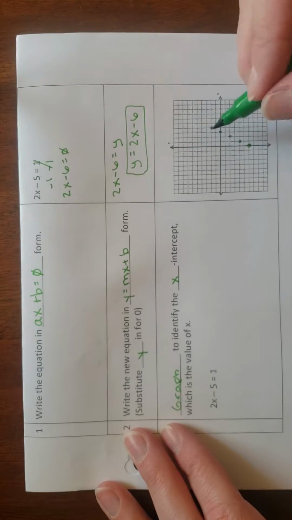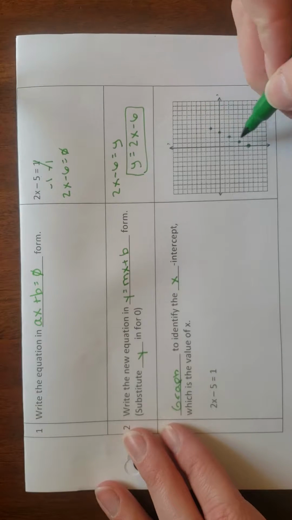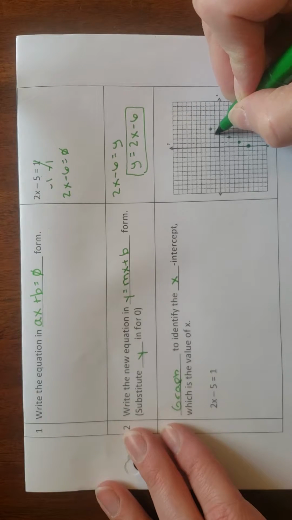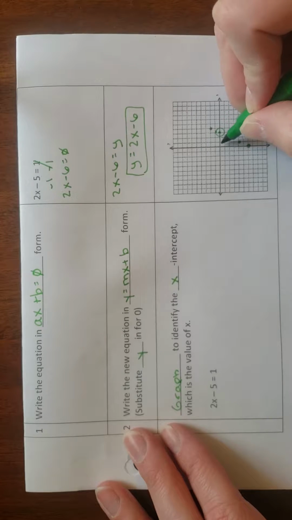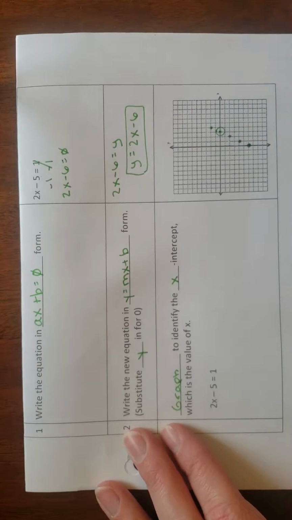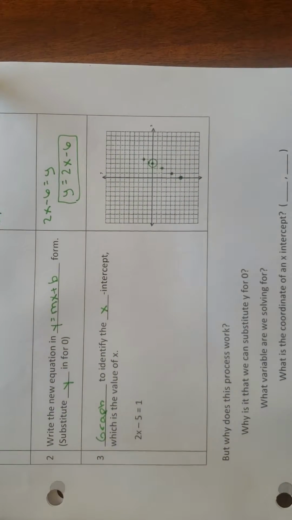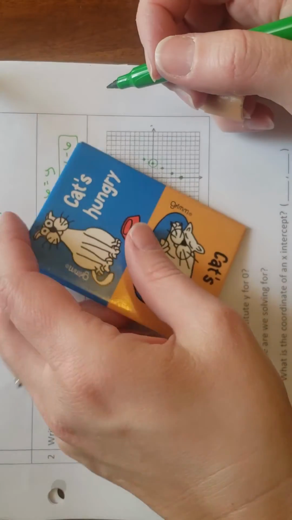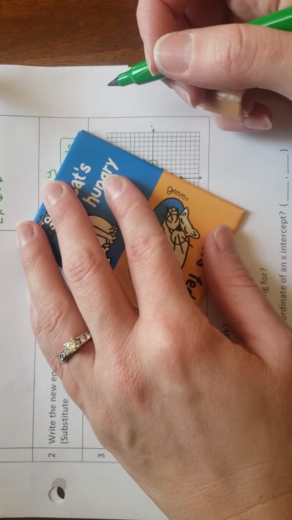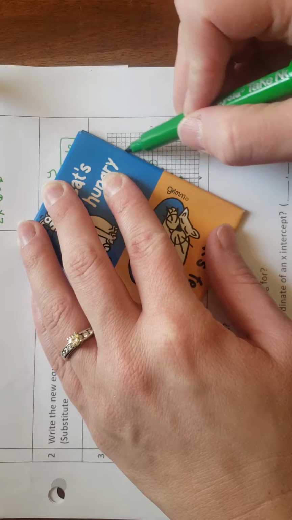And I want to stop right here. So this line is going to go here. And you'll notice that it crosses the x-intercept at 1, 2, 3. And that is no coincidence. That is proving the solution of the equation graphically.